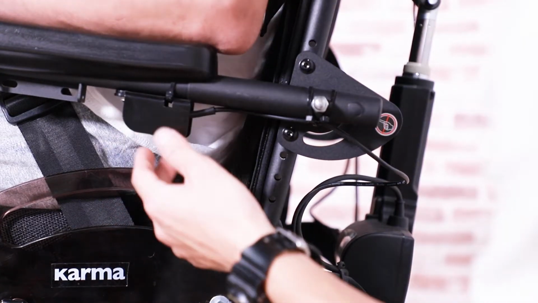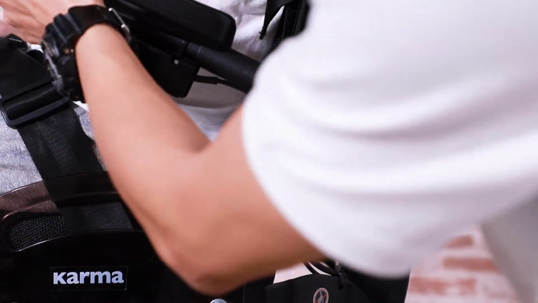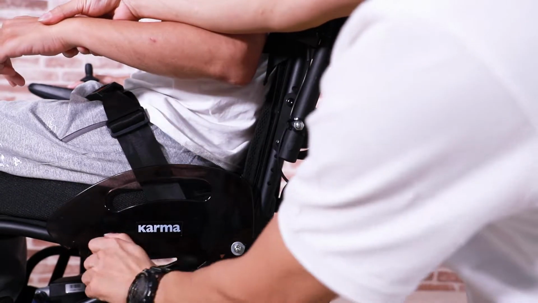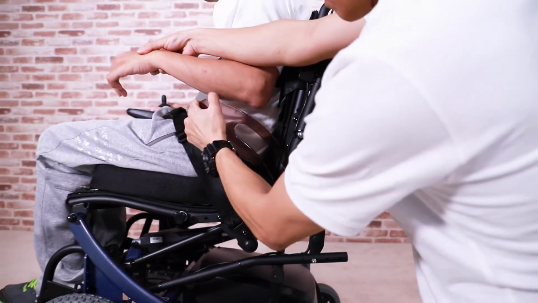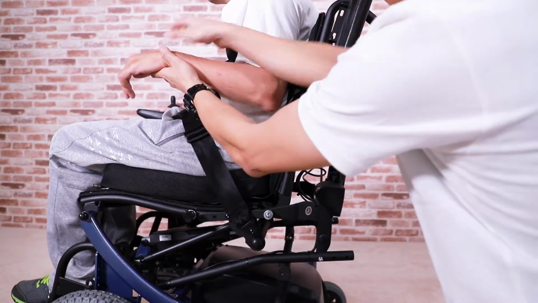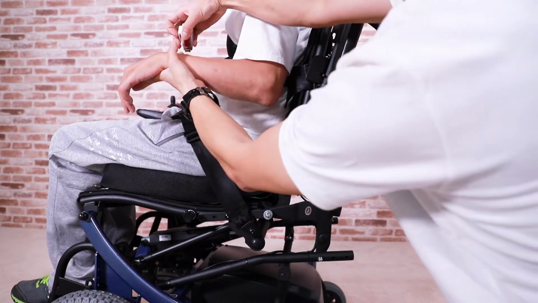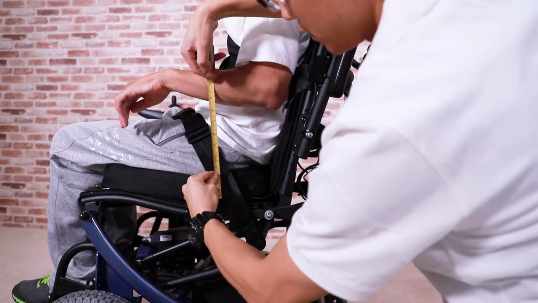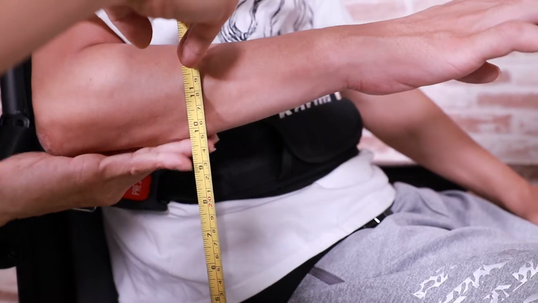Now, how do we determine the correct armrest height? Firstly, we flip back the armrest. Let the user position his arm comfortably. Measure the length between the seat frame and the arm. Help him into the position. See, it is roughly 26 centimeters.